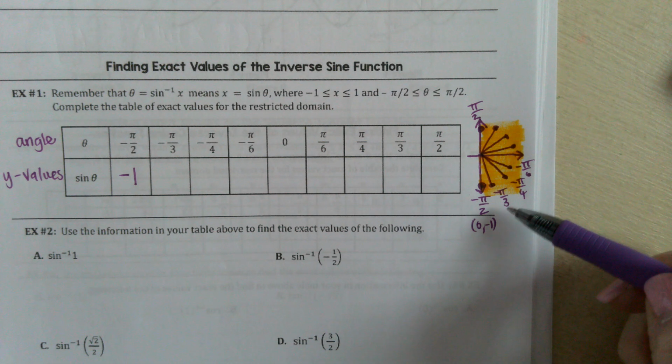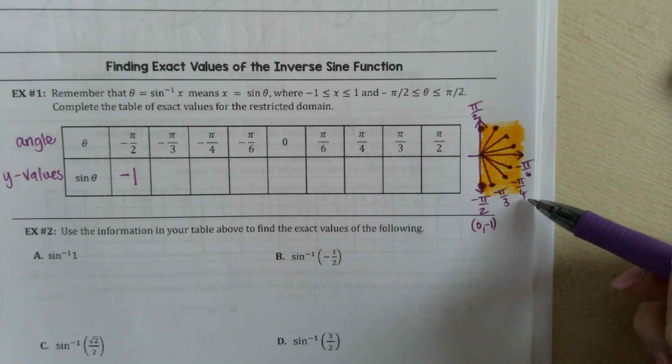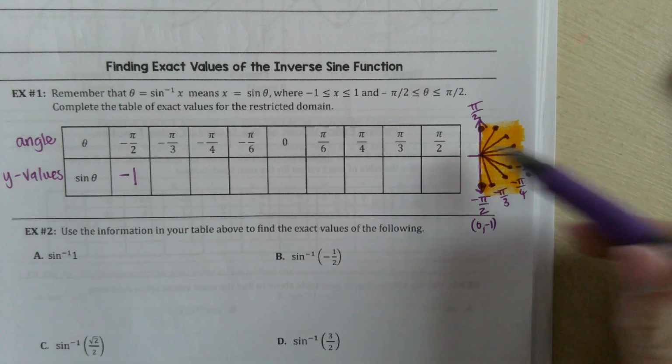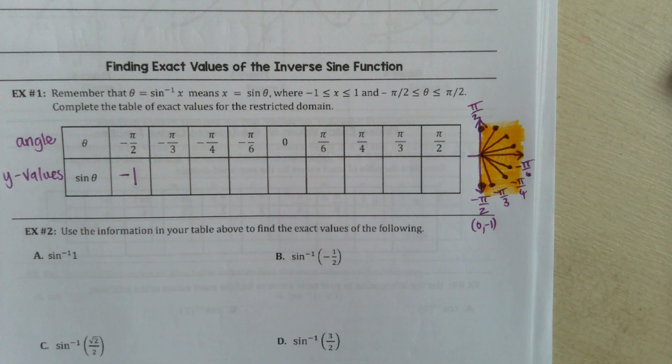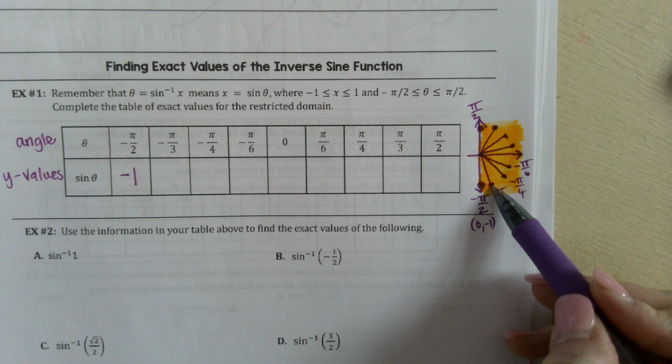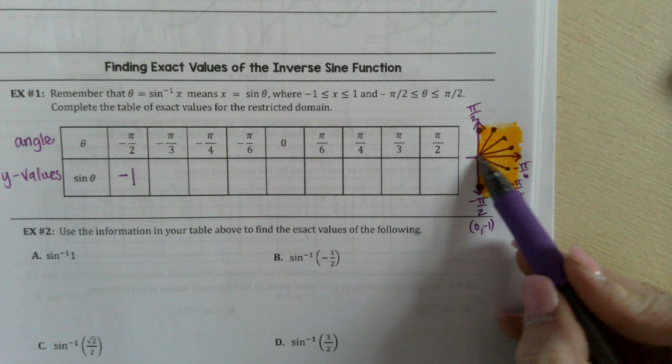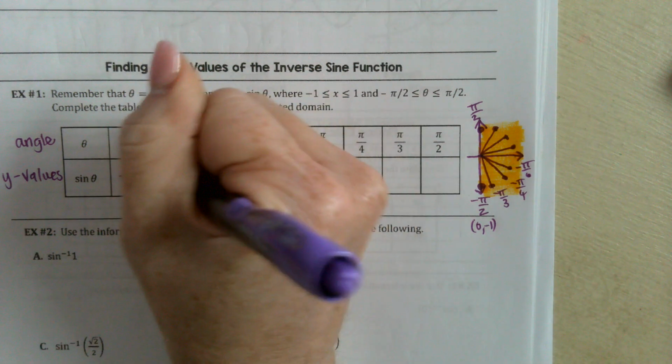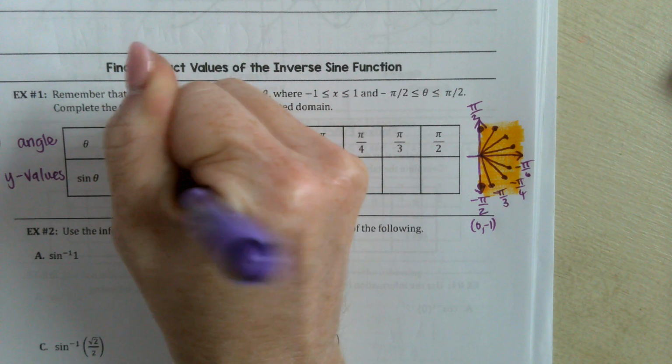Negative pi over 3 is the same thing as 5 pi over 3. Negative pi over 4 is the same thing as 7 pi over 4. But we're using the values that are in our restricted domain. So here we go. At negative pi over 3, my ordered pair is 1/2, negative root 3 over 2.